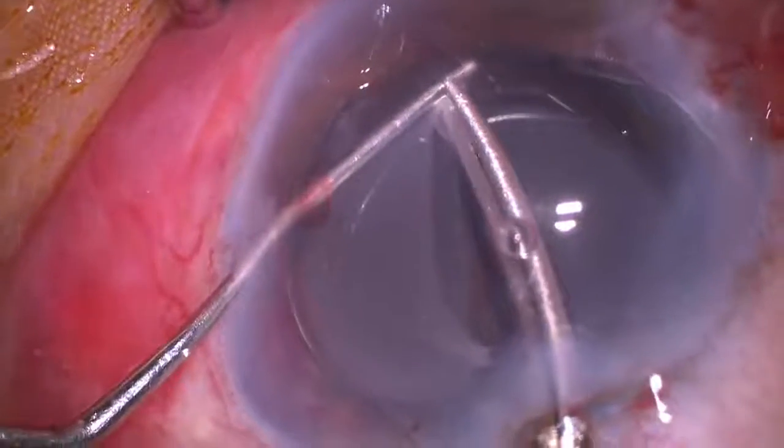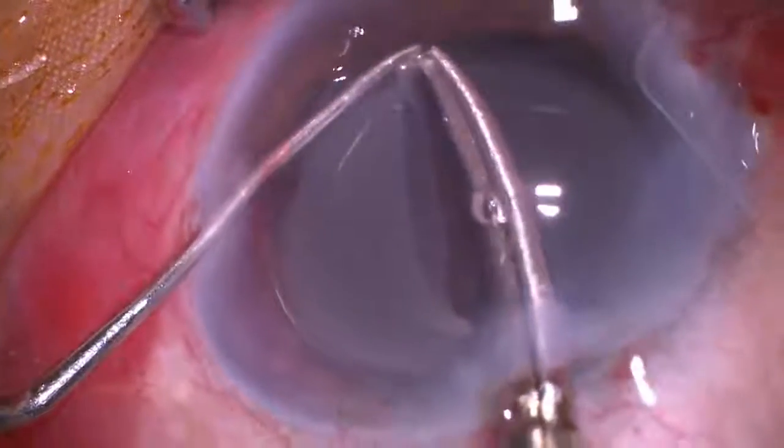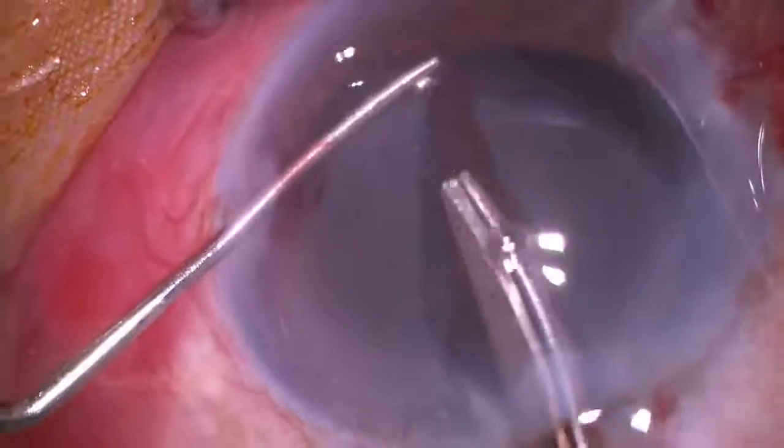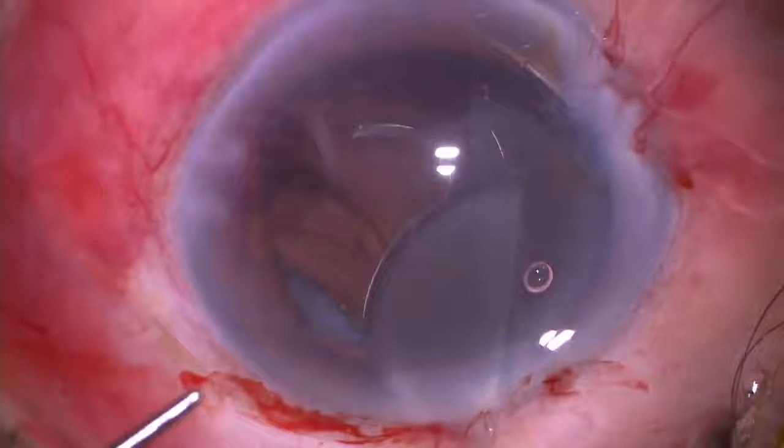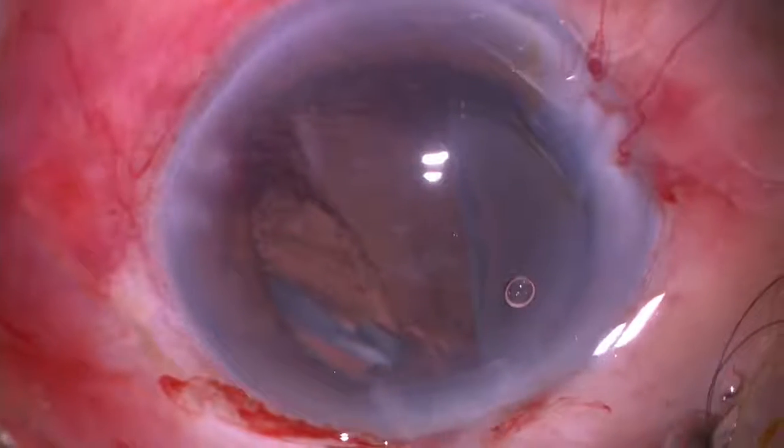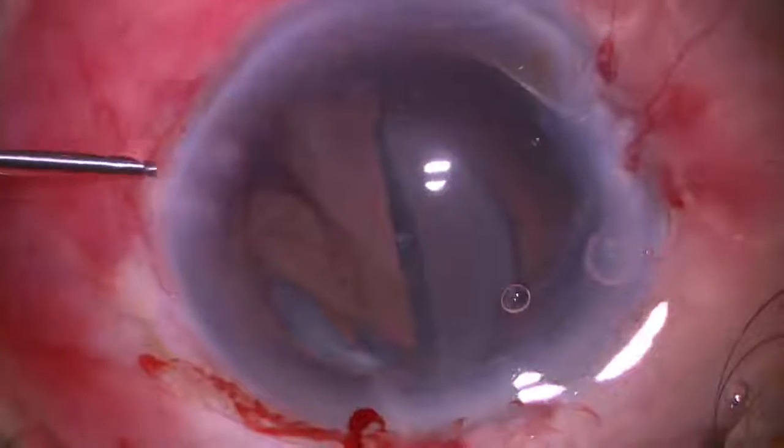Optic of the IOL was cut. The two halves of the optic were explanted from the micro-incision.